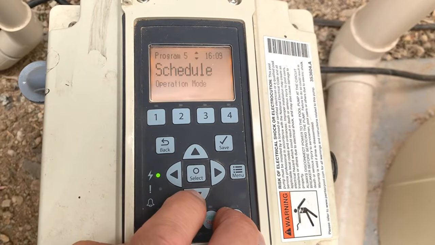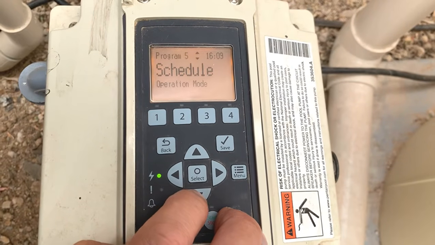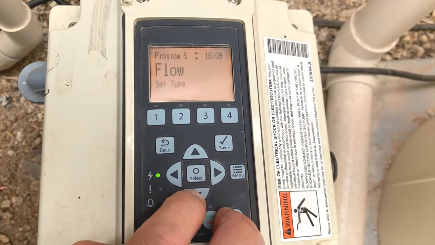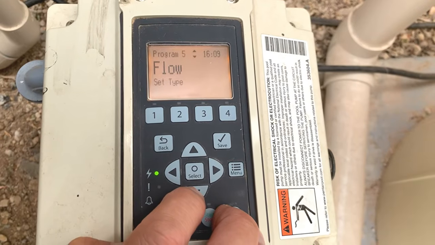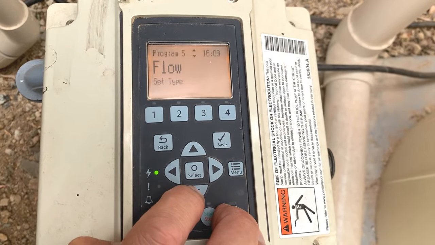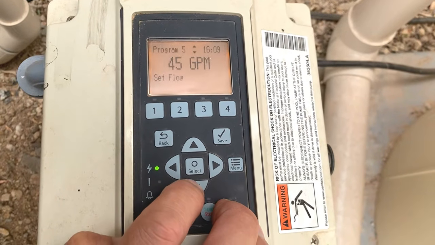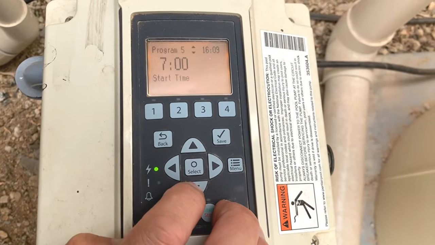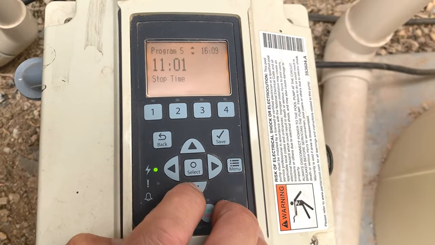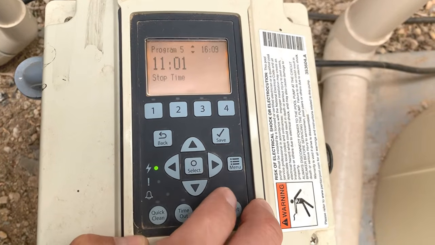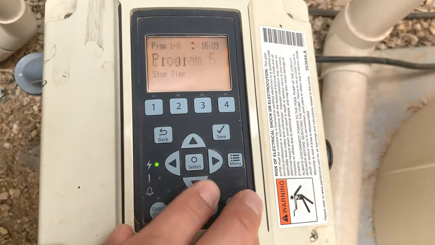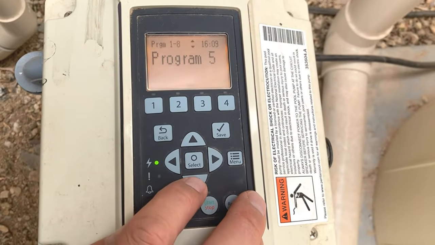You can see we're back to scheduled. So once we've basically said, hey, I want this to be a scheduled program, I want to select what type of flow versus RPM that I want to use. We set our gallons per minute, we set our start time and our stop time.